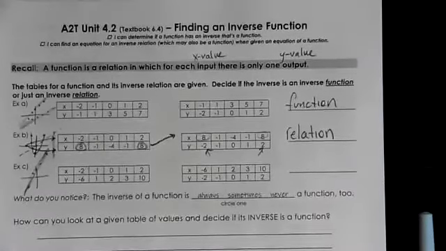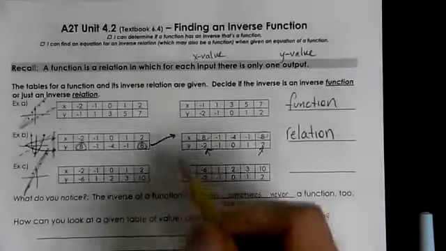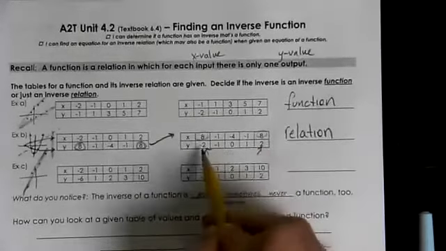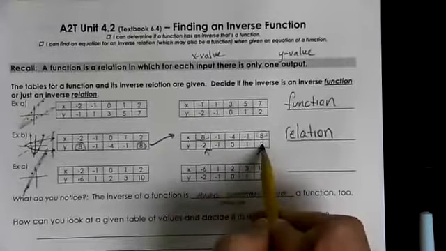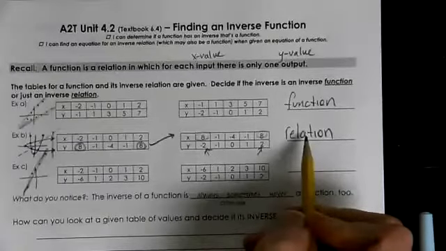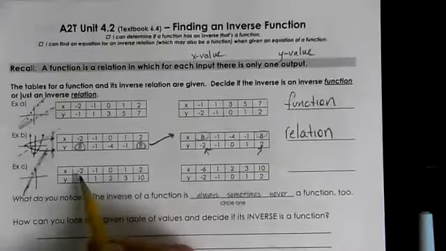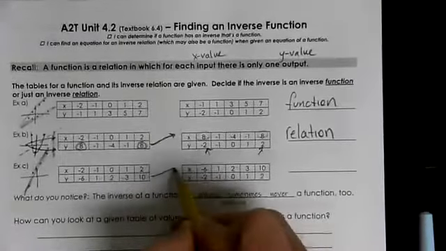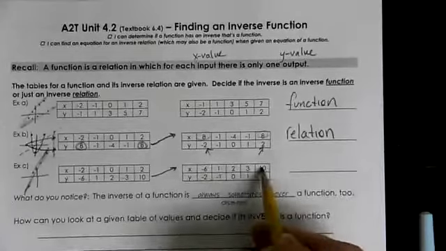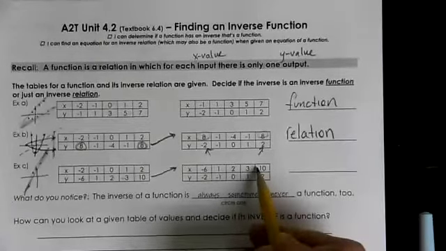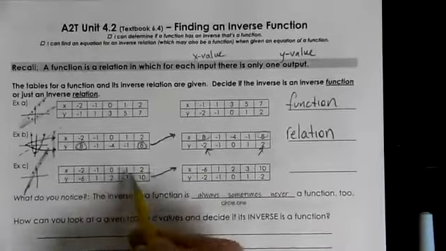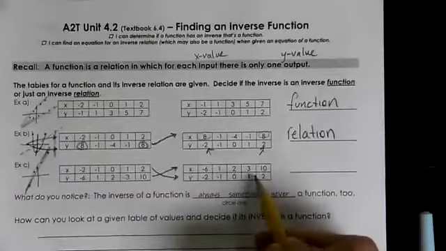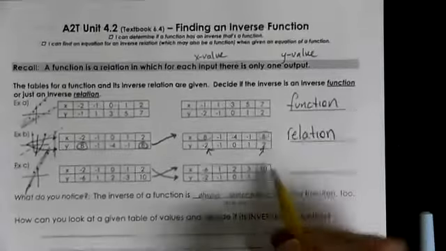So you can tell just by looking at the table if it's going to be a function or not. If the same x value gives you two different y values, then it's just going to be considered a relation. Where here, all the y values are different. So when you switch it over, they're going to become x's that are all different. So when they switch over, there's no repeats. This is going to be a function.